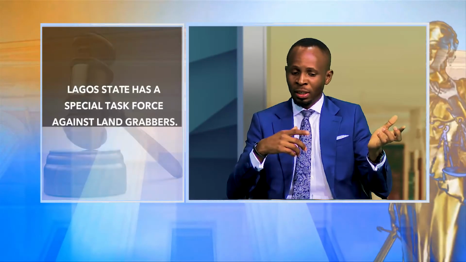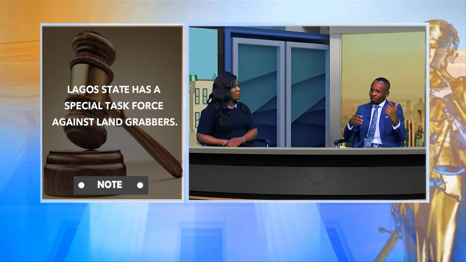You could say you want to go to court, or before then, it's advised you could get the Lagos State government involved. There's a special task force against land grabbers. So you could petition the AG's office, then they will take action and do the needful in order to protect your interests.